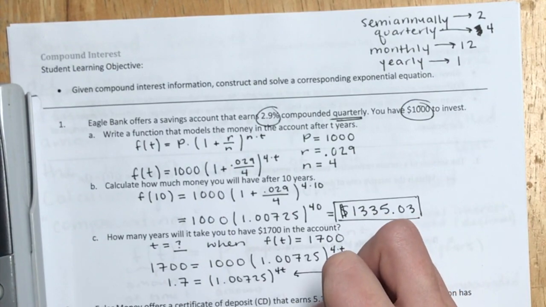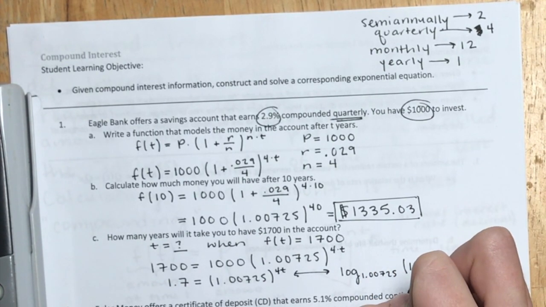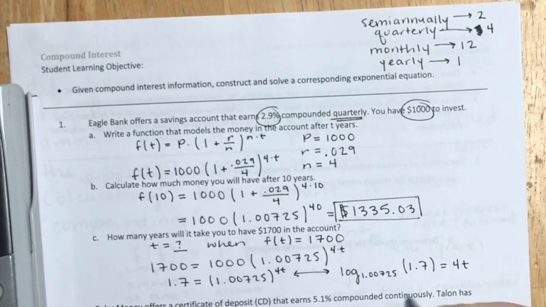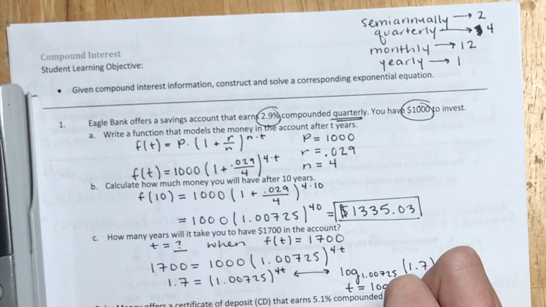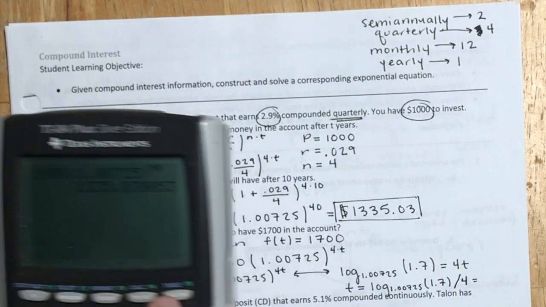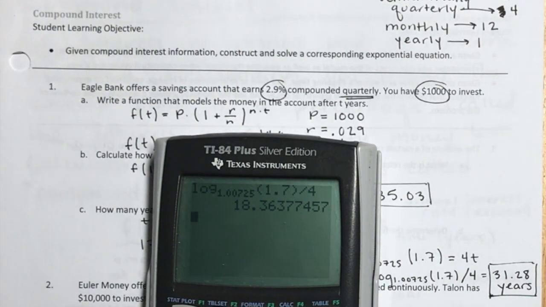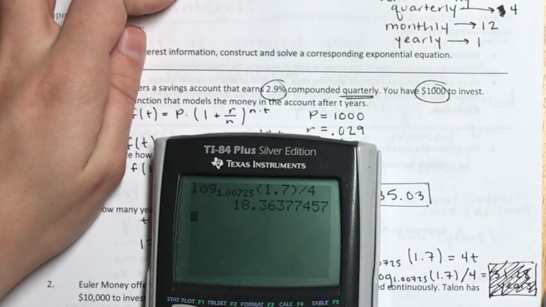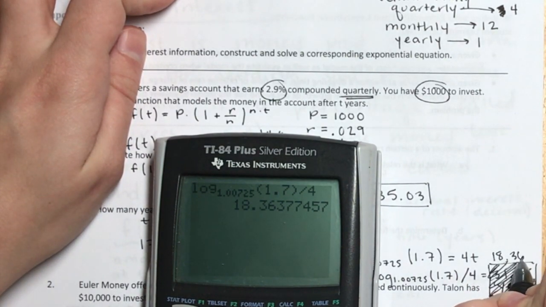Let's go ahead and switch to log form. So we have log base 1.00725 of 1.7 equals 4t. So t here is all this, log base 1.00725 of 1.7, divided by 4. And that number is, oops, actually I wrote the wrong thing initially. The answer is 18.36 years.